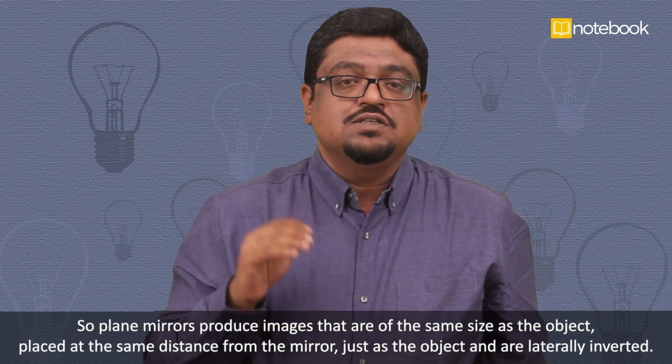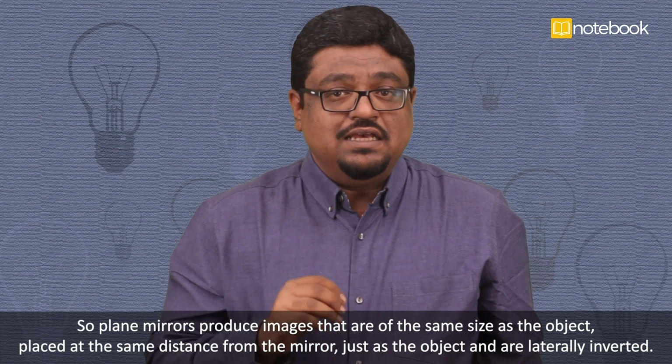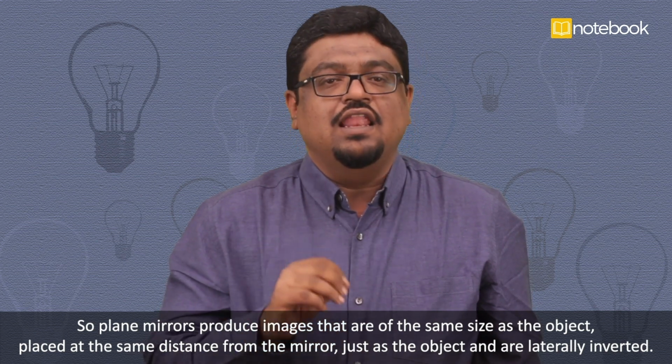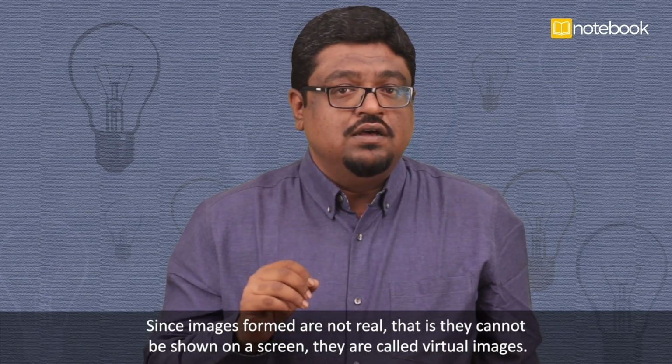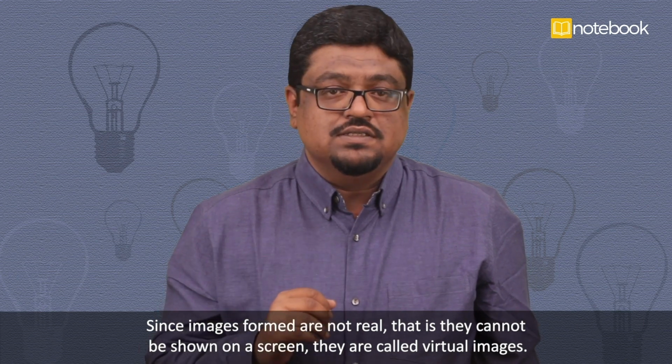So plane mirrors produce images that are of the same size as the object, placed at the same distance from the mirror, just as the object, and are laterally inverted. Since images formed are not real, that is, they cannot be shown on a screen, they are called virtual images.